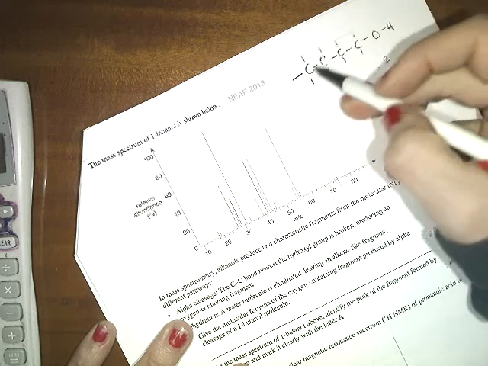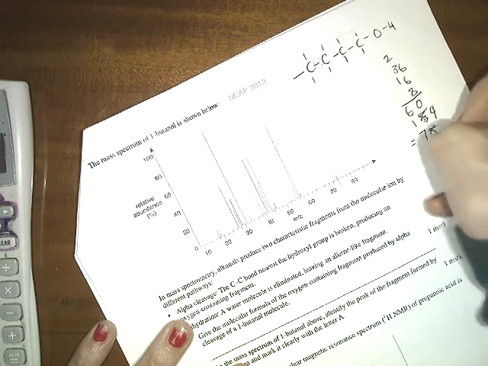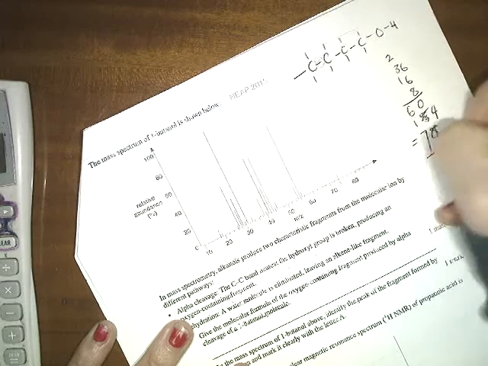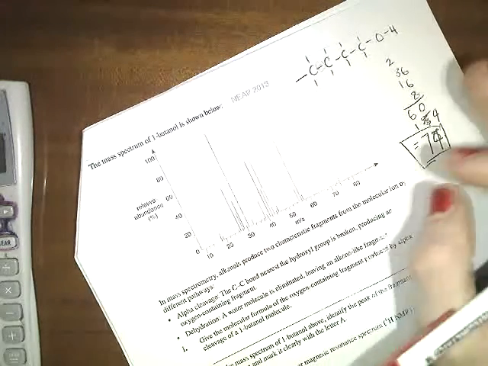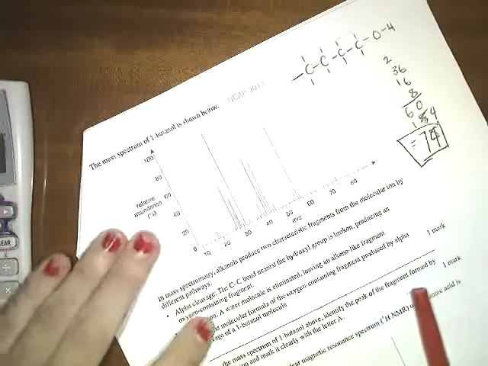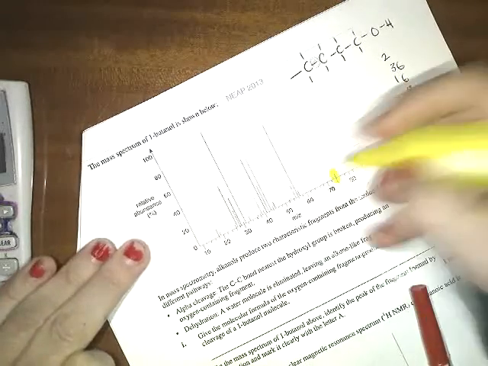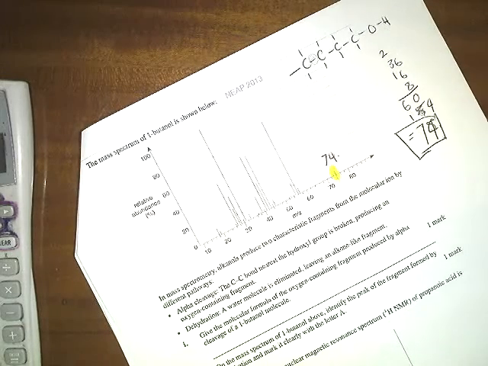74. Okay, because of that H, my bad. Plus 14 is 74. Okay. I don't know why I drew out propanol, but there you go. So once you add that up, it does actually, in fact, equal the heaviest peak, which is at 74. Okay, so they won't lie.